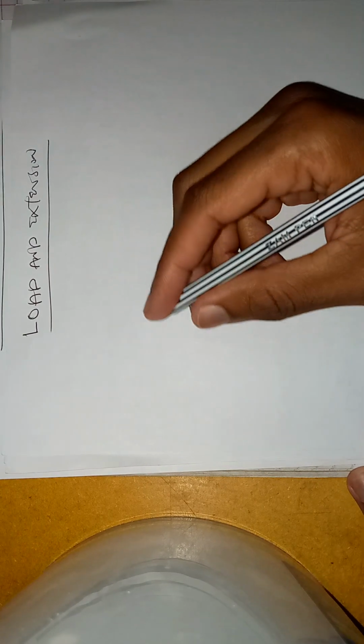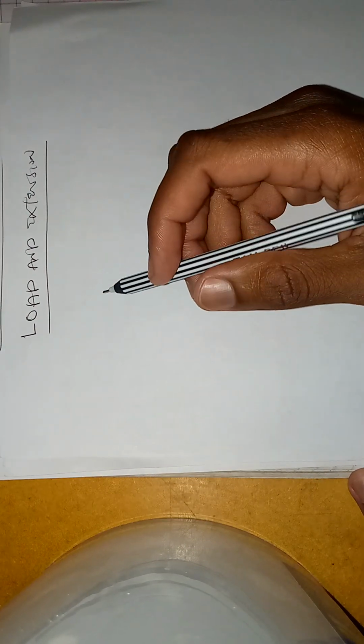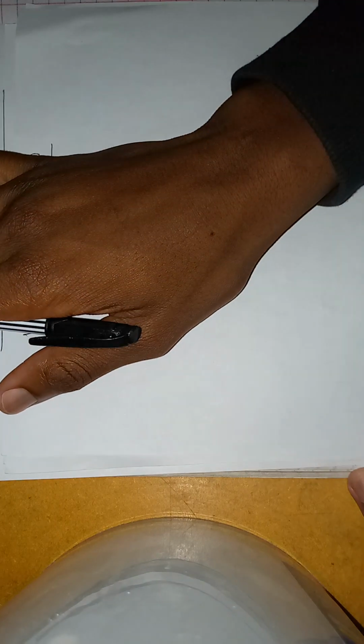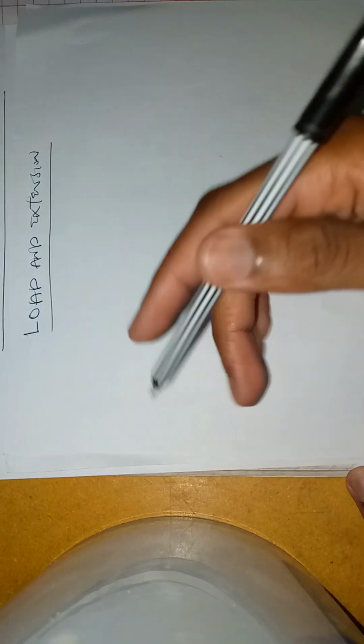So to help us understand this, there is what is known as Hooke's law.